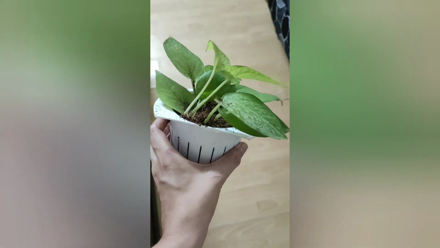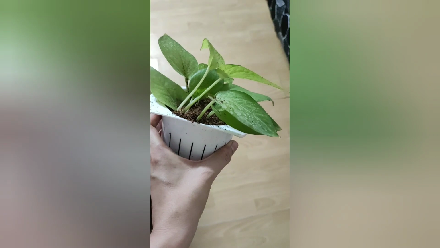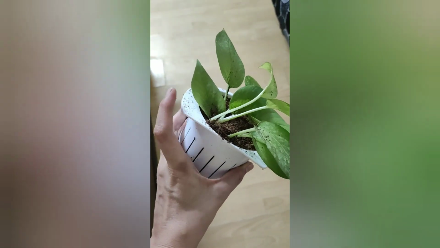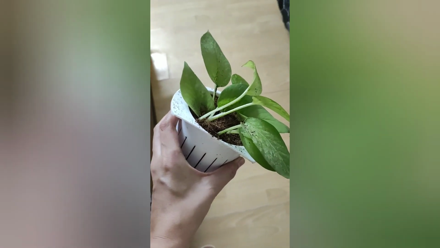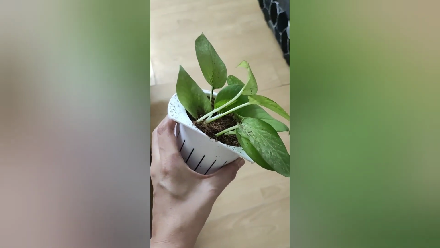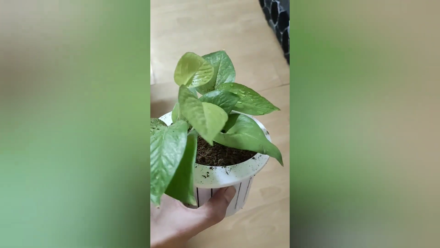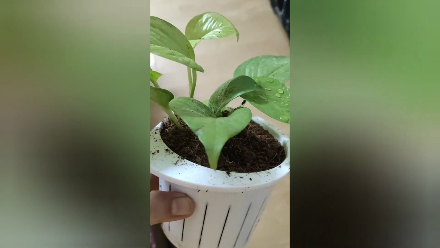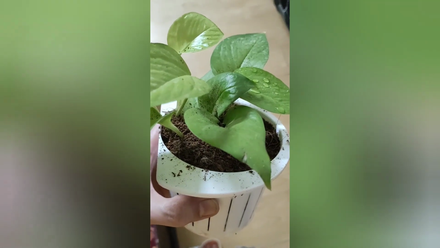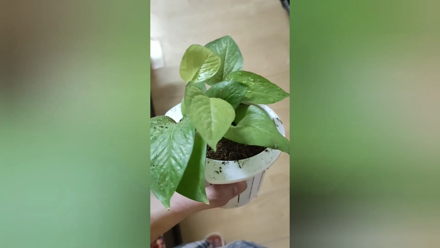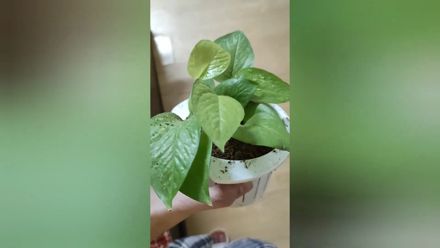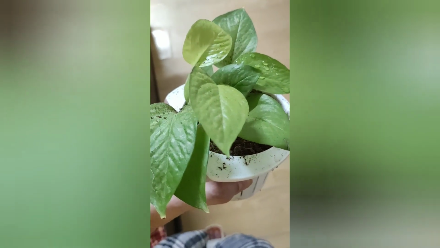The new plants will grow from the same bud. Children, look at this plant. This is a money plant. This again has grown from a stem a few days ago, and see how beautifully it has come out. So many leaves have come out with the help of just one stem. So this is the way you can multiply plants which can grow with the help of stem.